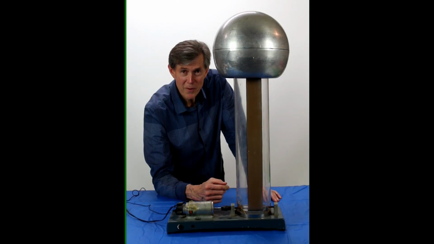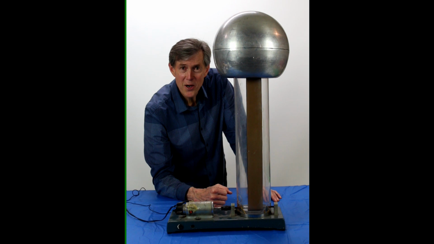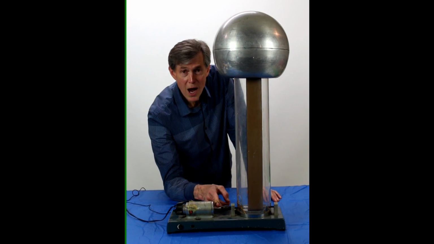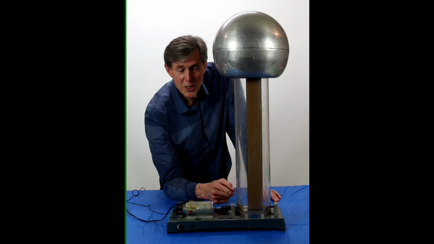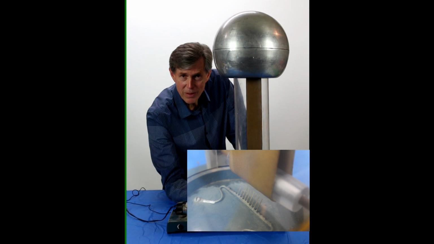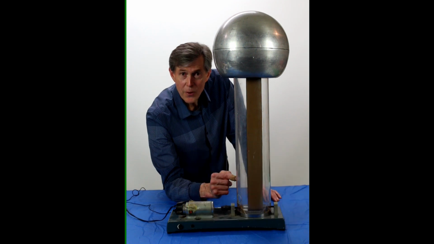Hey, so we've had a lot of fun with the Van de Graaff generator. Now, why don't we find out how it works? So down here, we've got a motor. Motor spins this rod right here, and the rod is connected to a pulley. And this pulley down here is made of nylon, this plastic. And there's a belt going around it.